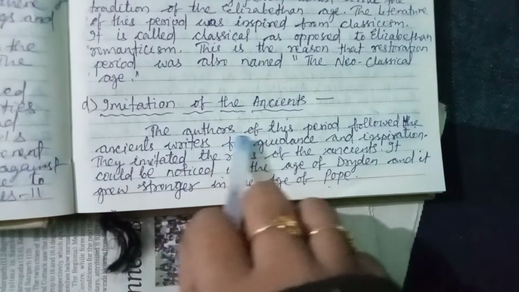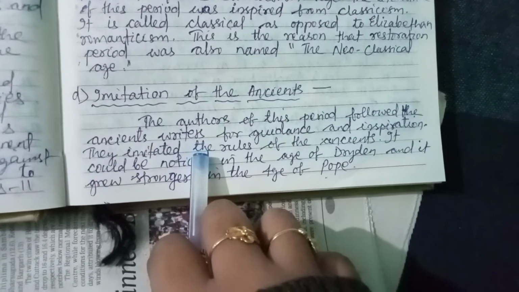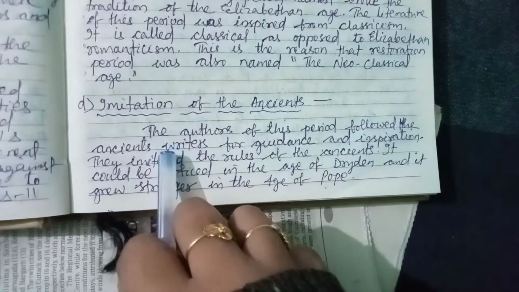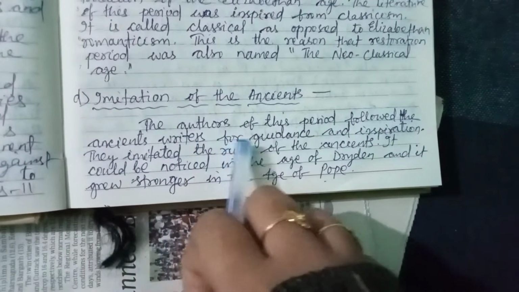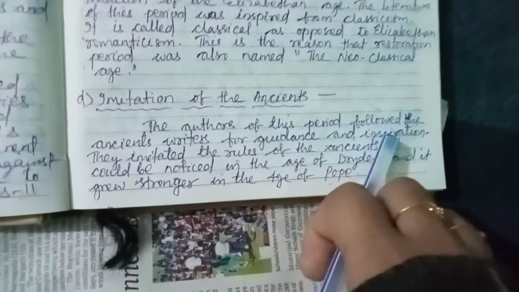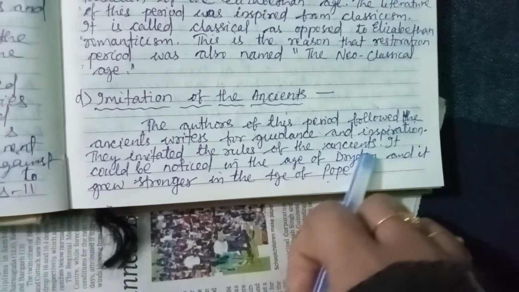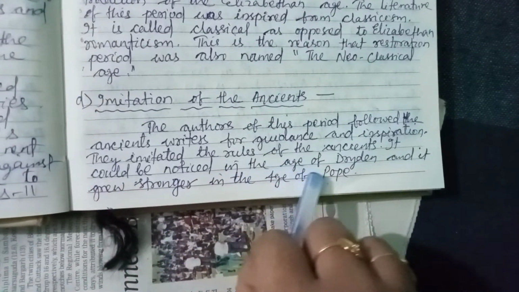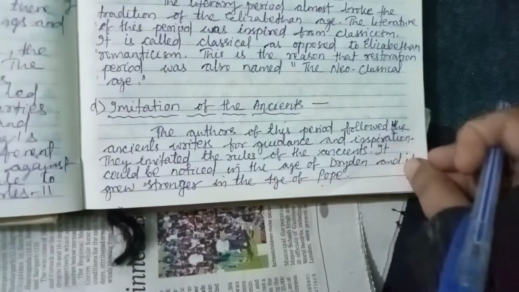Imitation of the ancients. The authors of this period followed the ancient writers for guidance and inspiration. They imitated the rules of the ancients. It could be noticed in the age of Dryden, and it grew stronger in the age of Pope.